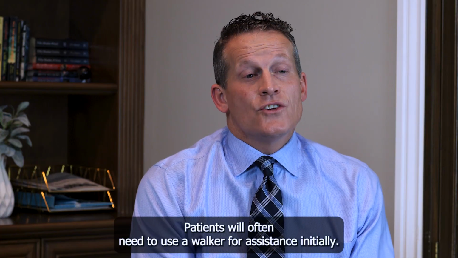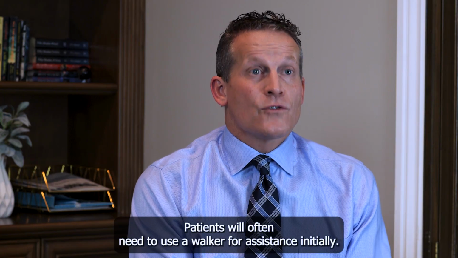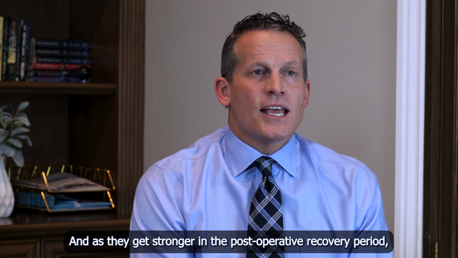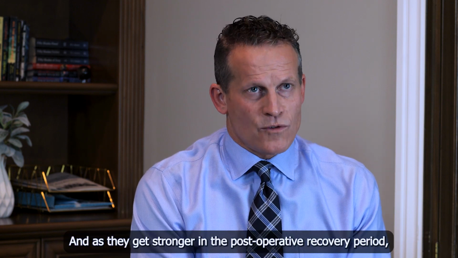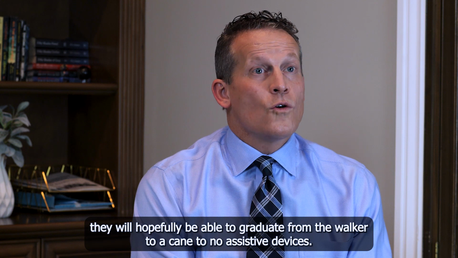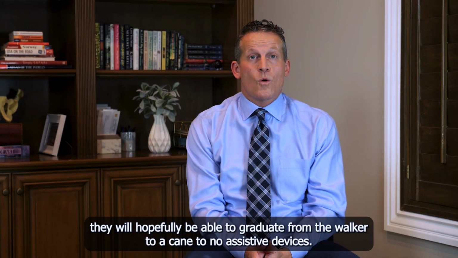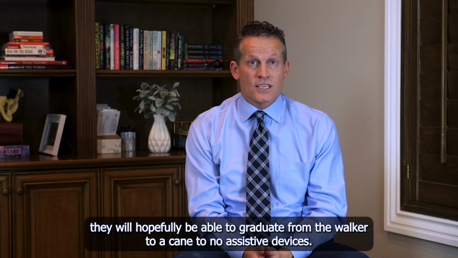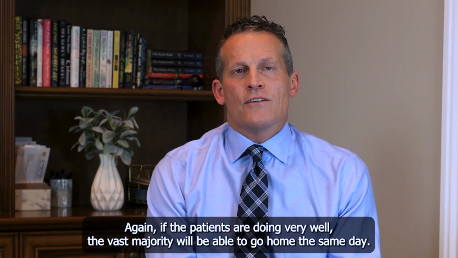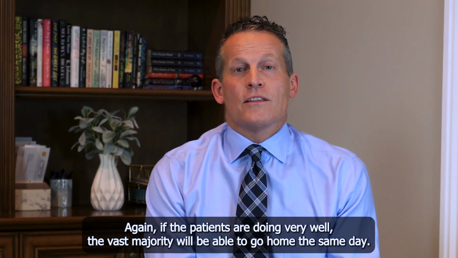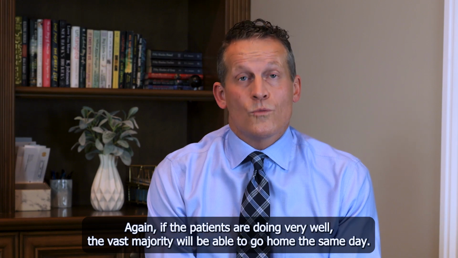Patients will often need to use a walker for assistance initially, and as they get stronger in the post-operative recovery period, they will hopefully be able to graduate from the walker to a cane to no assisted devices. Again, if the patients are doing very well, the vast majority will be able to go home the same day.